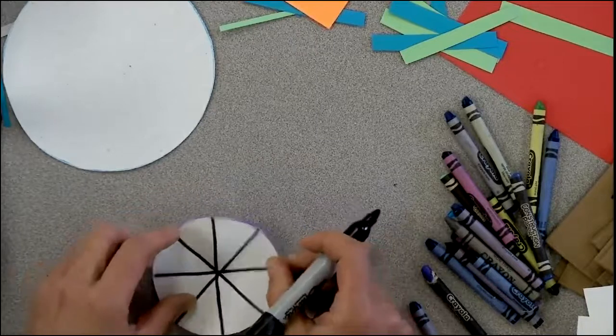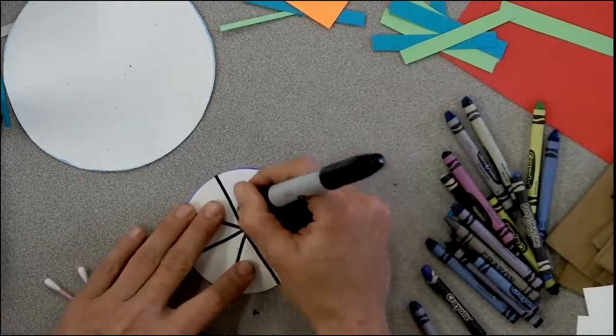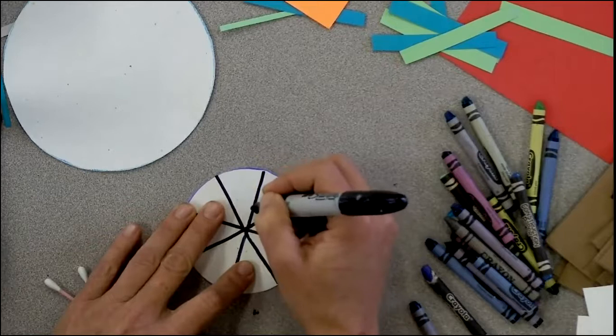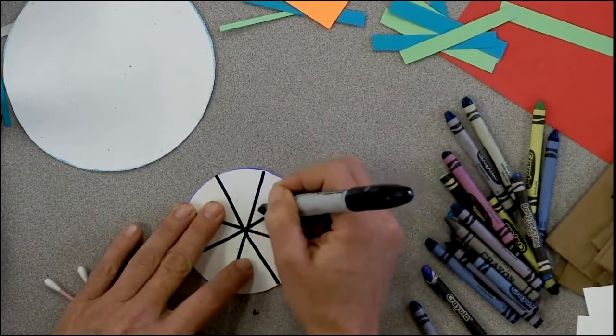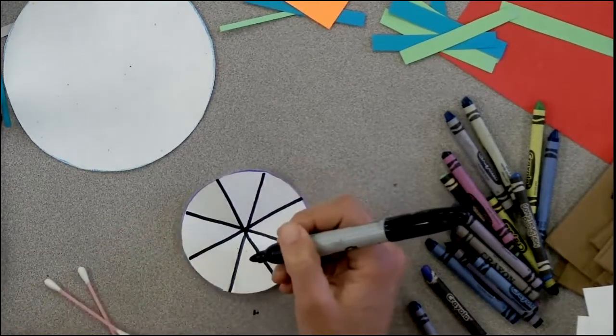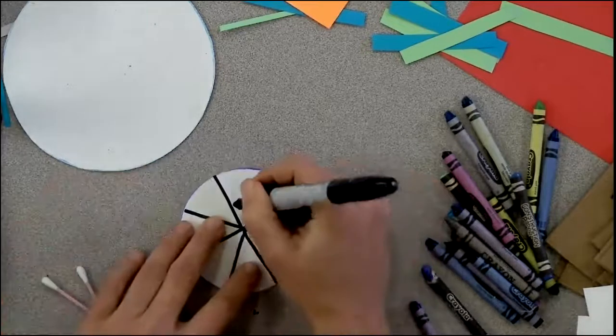From here, now I'm going to start designing my snowflake. And this is what I'm going to do. Whatever I do here, I have to do on the other side or directly across from it. So you can kind of see on this one. All right?